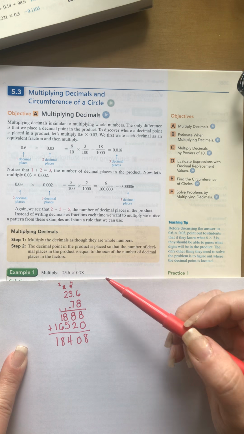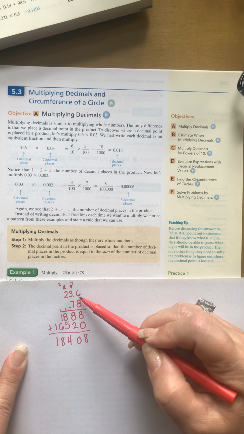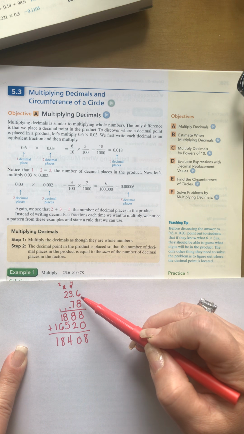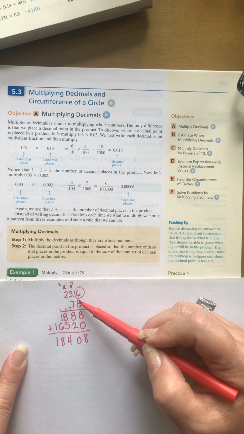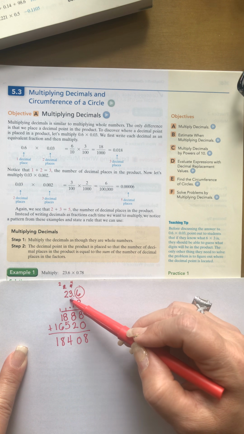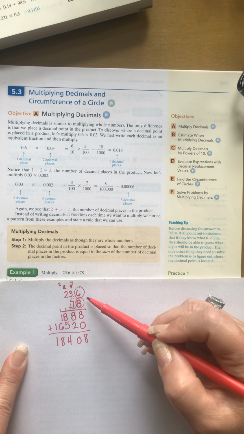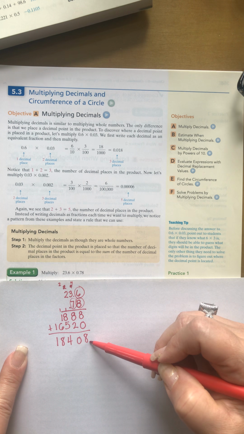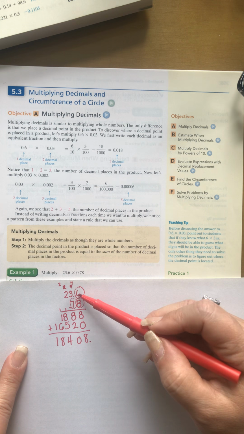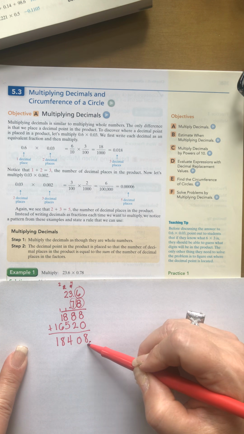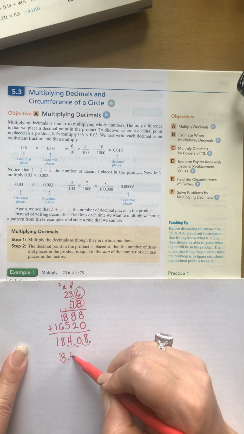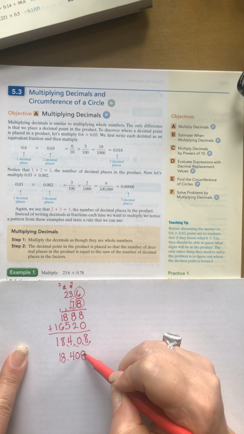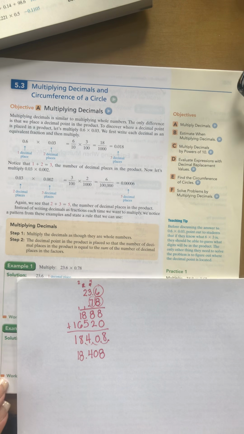And then you add these: 8, 10, 14, 8, and 1. And now this is the very end what you do. You're going to count how many decimal places you have in each number, so how many places after the decimal. This has 1 and this has 2. So we're going to assume our decimal is right there, and move 3 places in. So 1, 2, 3. So your answer is 18.408. And that's how you multiply.